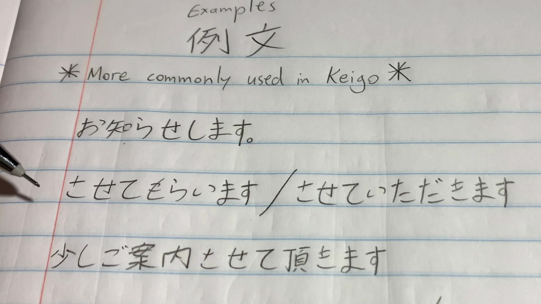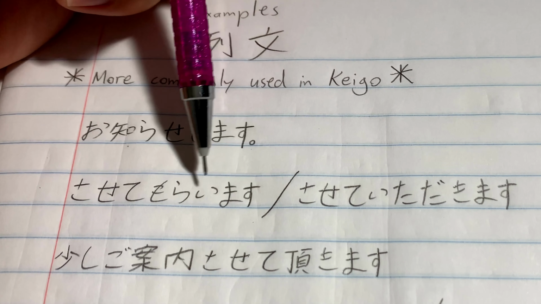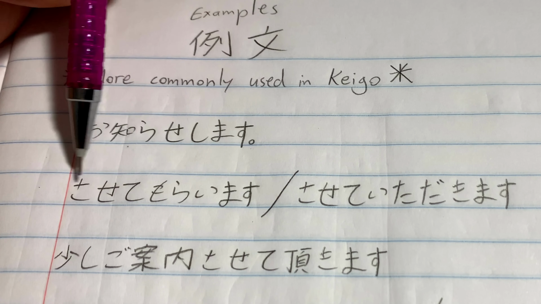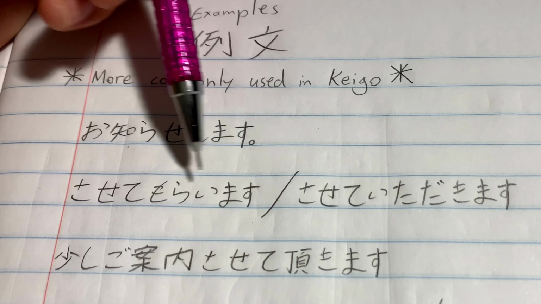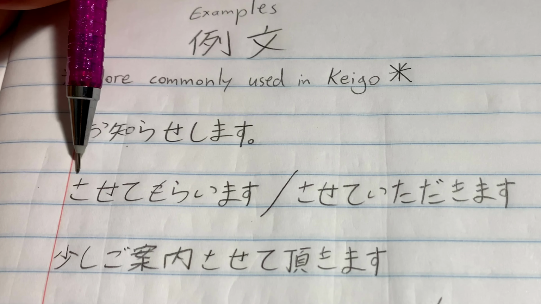Or they're just going to tell you that, hey, I'm going to do this. They usually use this form to be more polite. Moraimasu and itadakimasu is to receive, right? And sasemasu is to let do. So they're going to receive you letting them do something, if that makes any sense.